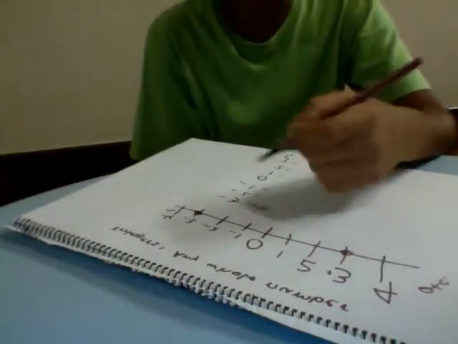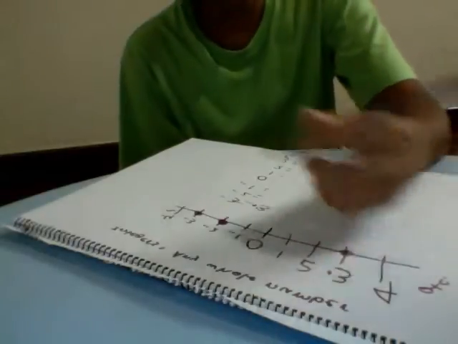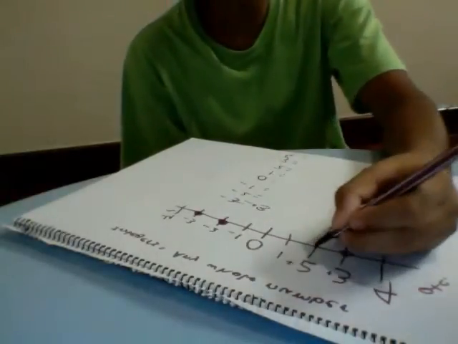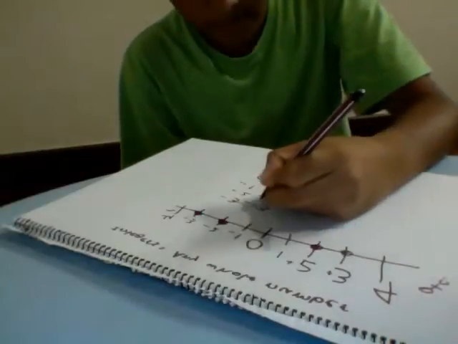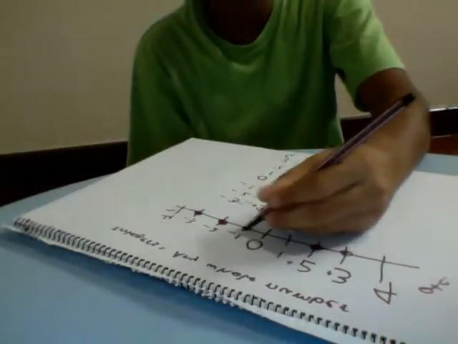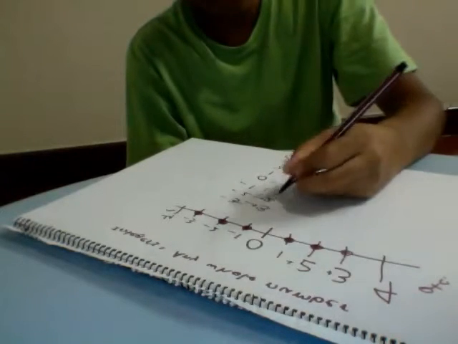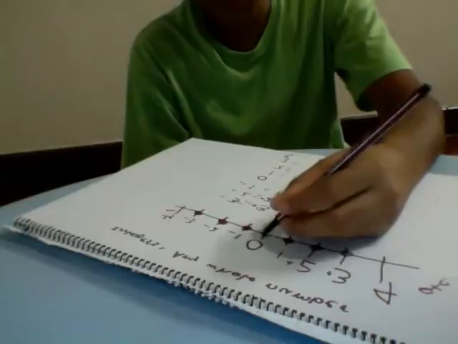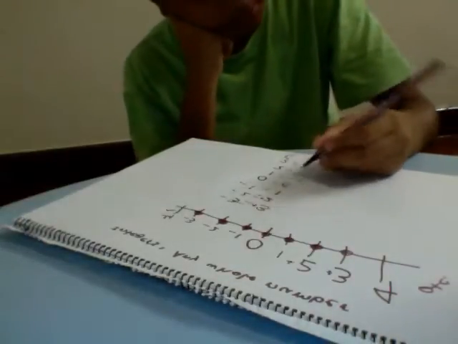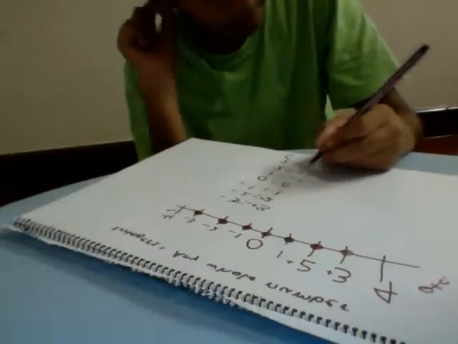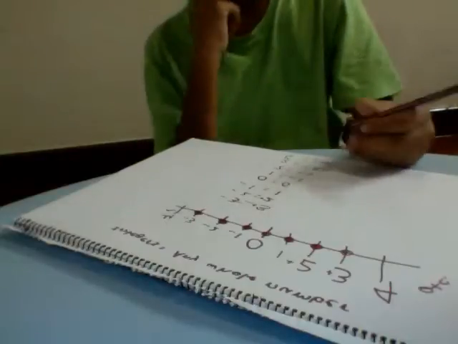What is the opposite of -2? -2 is right over here. The opposite is +2. Simple. What's the opposite of -1? We have -1 here, so the opposite is +1. The opposite of 0, we don't have; it's 0 to 0. Same thing for -1, -2, -3, and for 4, we have -4.